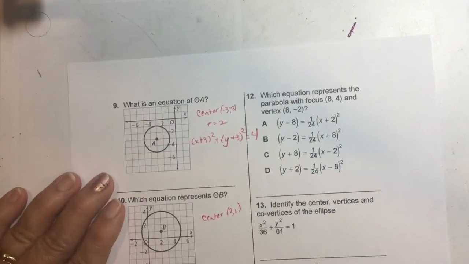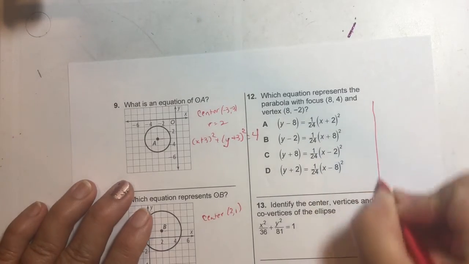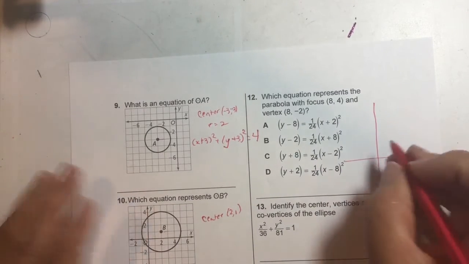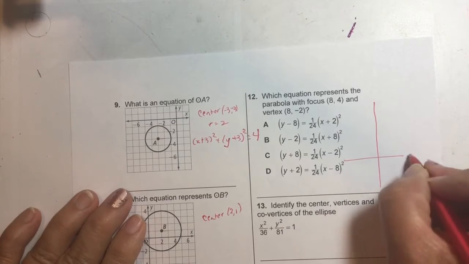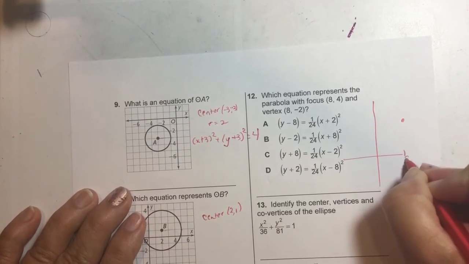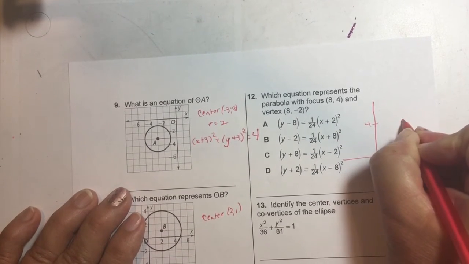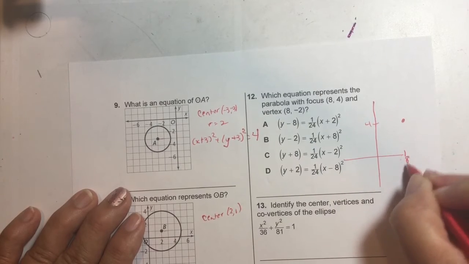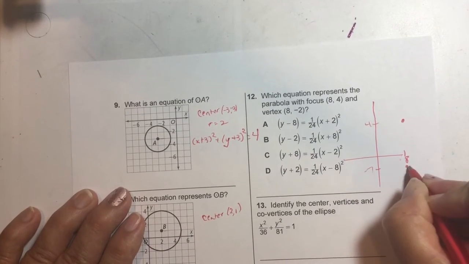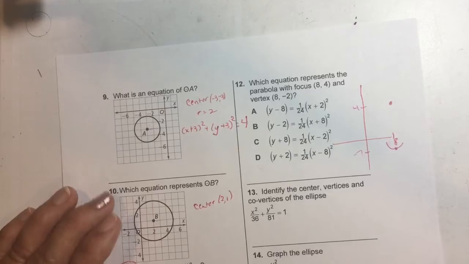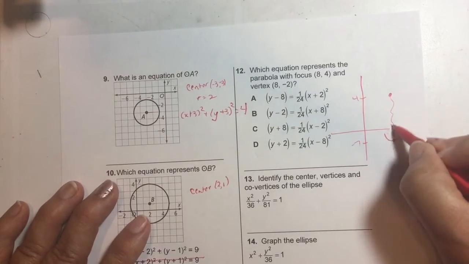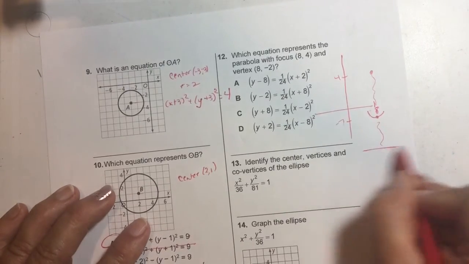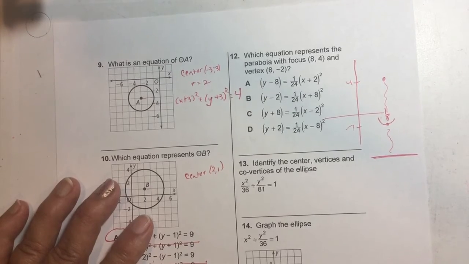Number 12, another one with the focus and the vertex. The focus would be on 8, 4, somewhere up here. The vertex is 8, negative 2, right here. So we know that the directrix is going to be the same distance down here. Okay.